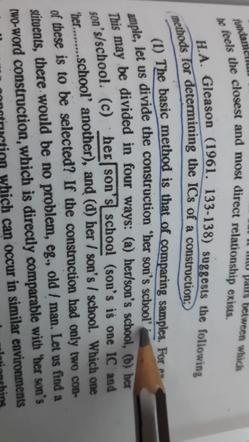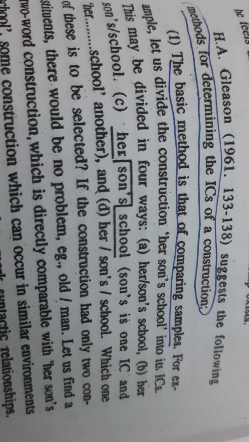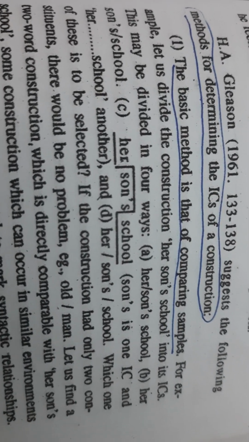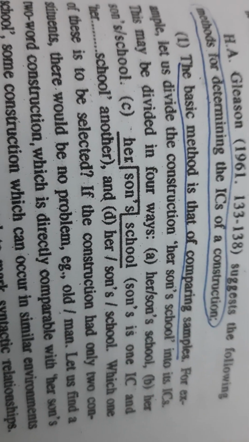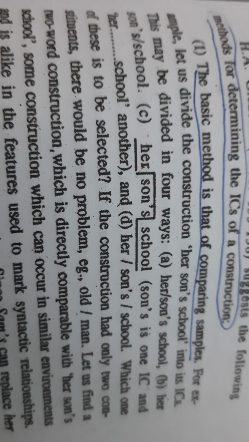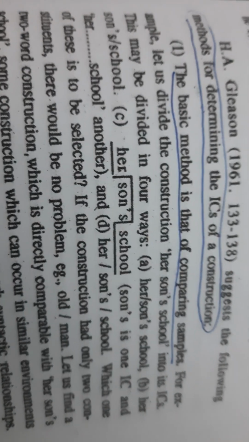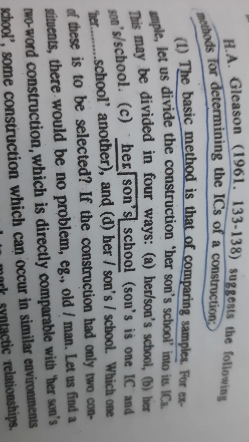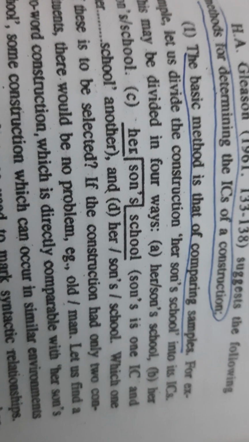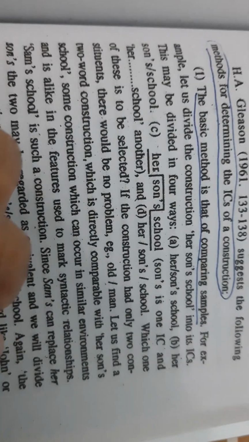Comparing samples: from school we have been doing English, isn't it? So you should yourself get enough intelligence to divide the sentence where you have to divide. Since we have been doing this from age 5 or 6, we are used to many different English sentences. So you can compare the sentences wherever you want, and using that you can divide the sentence. That is the first point. The basic method is that of comparing these samples.